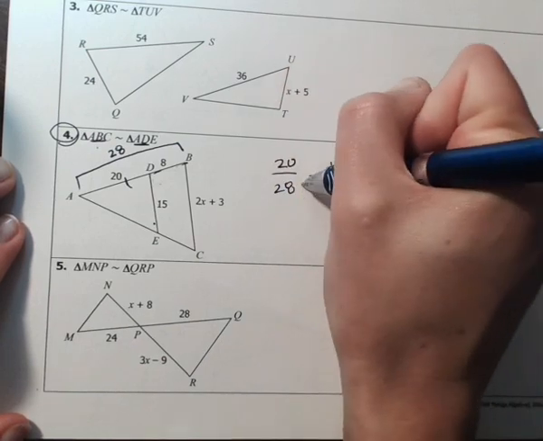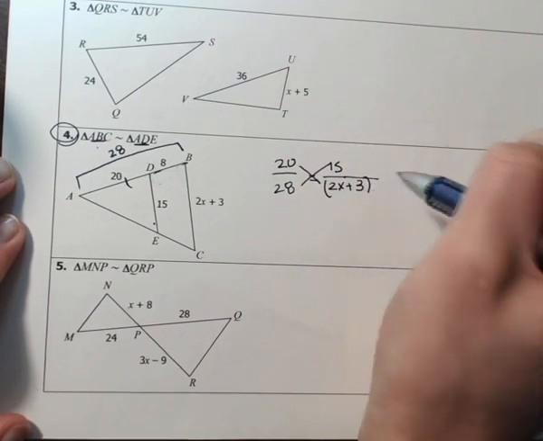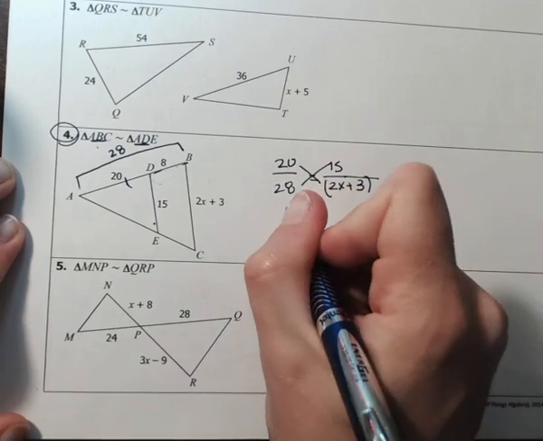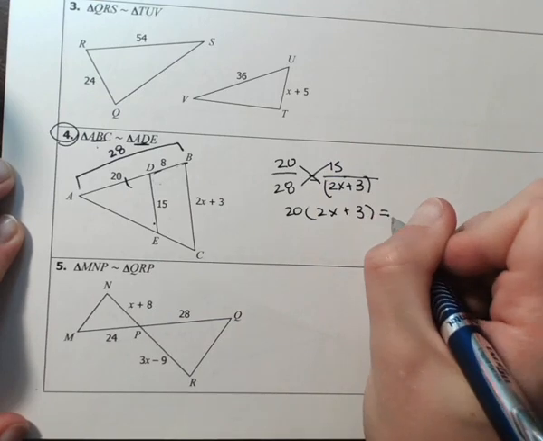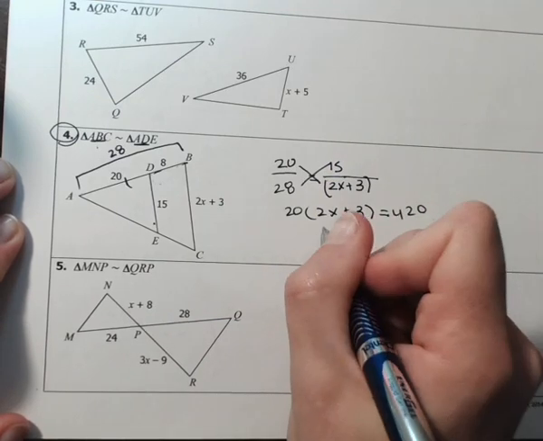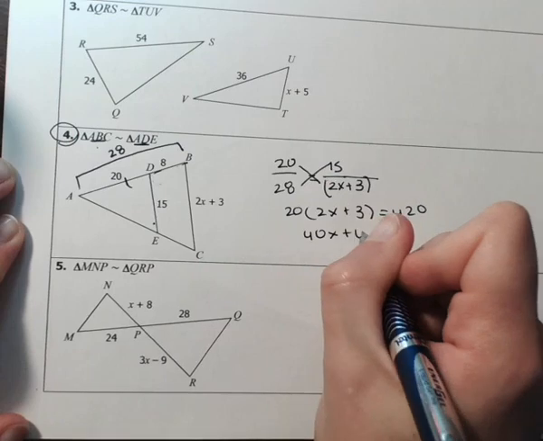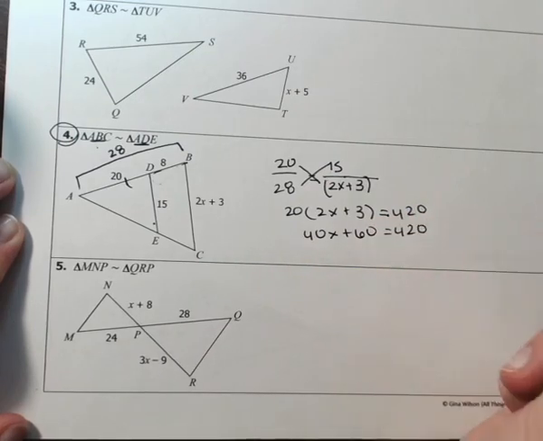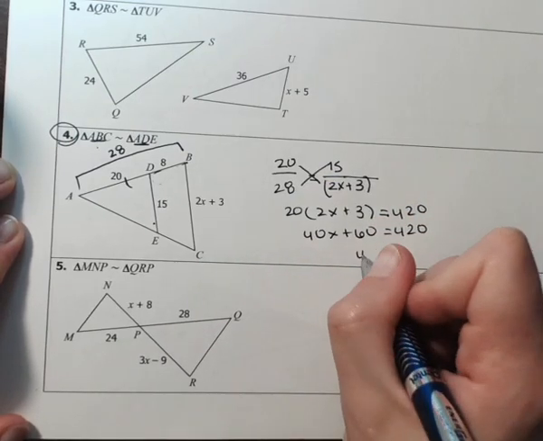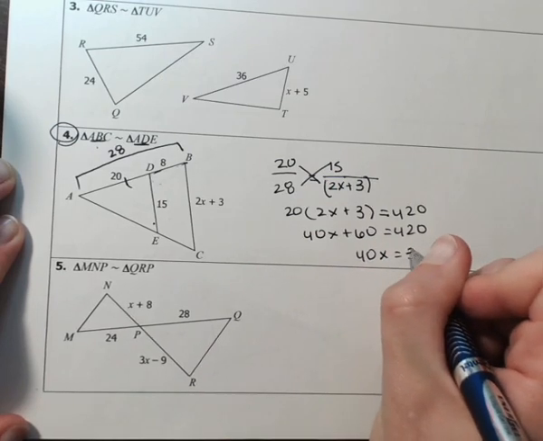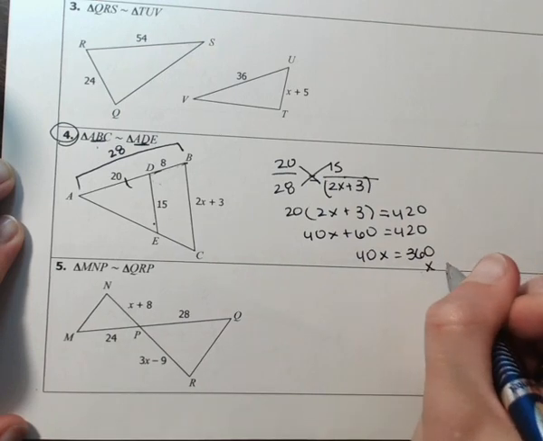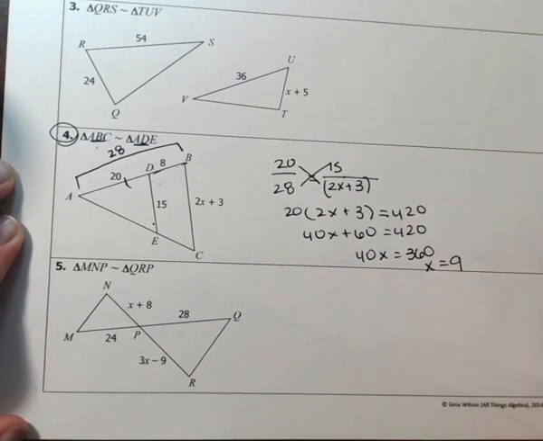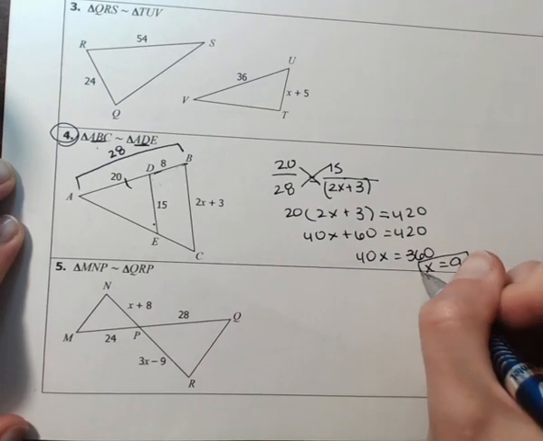Okay, go ahead and cross multiply. I will put this in parentheses and I will FOIL the 20 to the 2x plus 3. So we're going to get 40x plus 60 equals 420. Then you're going to subtract over your 60 and get 40x equals 360. Divide by 40, x equals 9. And that's all you needed to do here for your final answer.